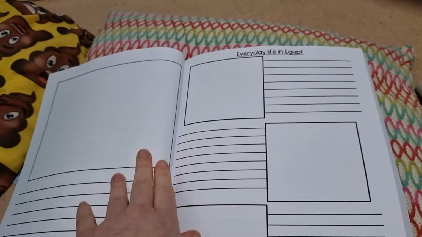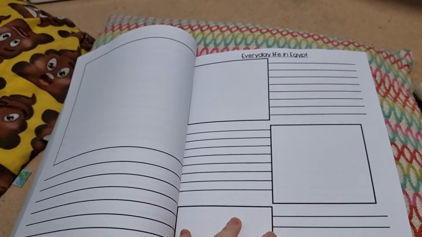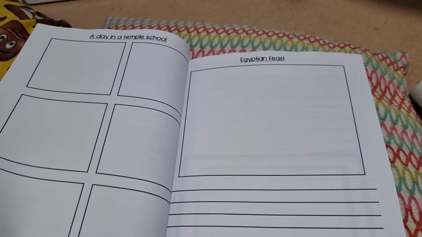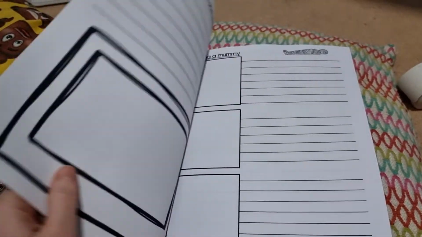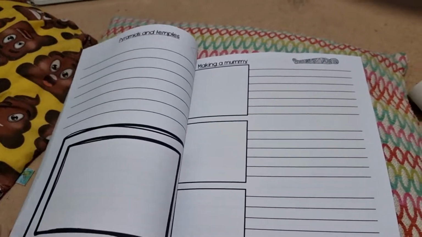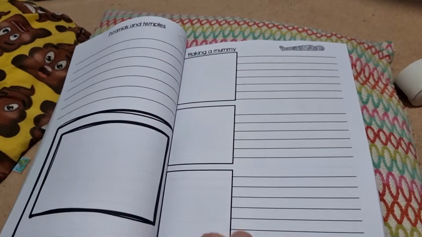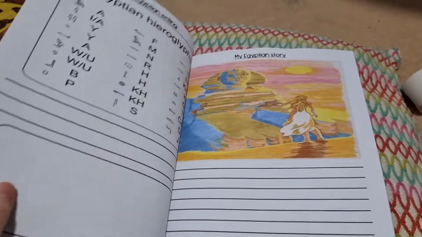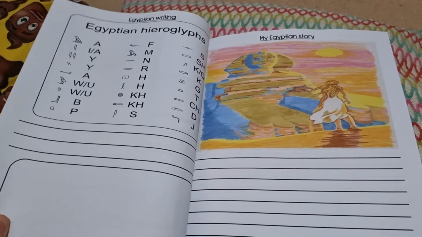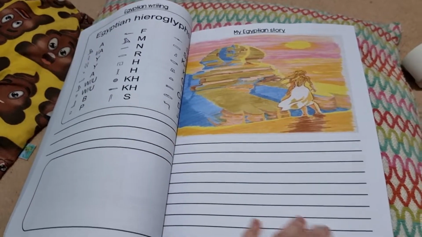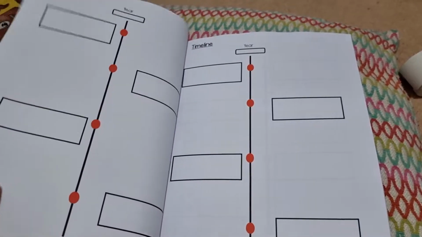There was also a space to draw and write too. We've got everyday life in Egypt, a day in a temple school, a little comic strip for them to do, an Egyptian feast, pyramids and temples. They get to describe how to make a mummy, the process. There is an activity here to do Egyptian hieroglyphics, and then there's a space here for them to write a story. Also a place for them to do their own art as well.